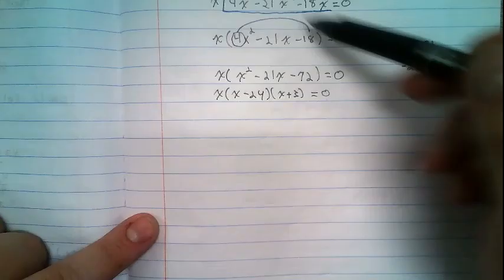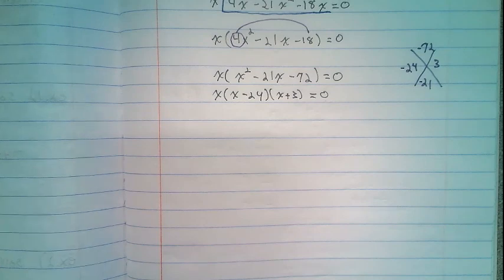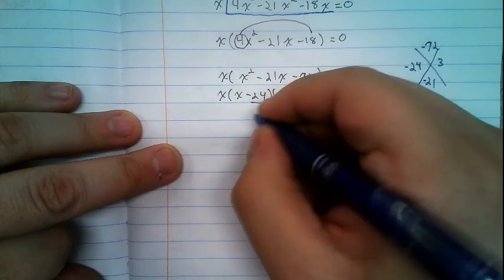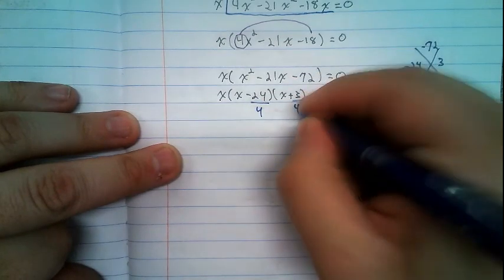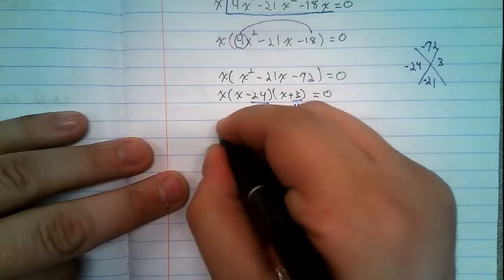Well, let's keep going down. I multiplied by 4, so I have to undo that multiplication. To undo that, I'm going to do my divide. So I divide both sides by 4. And this stays as x.